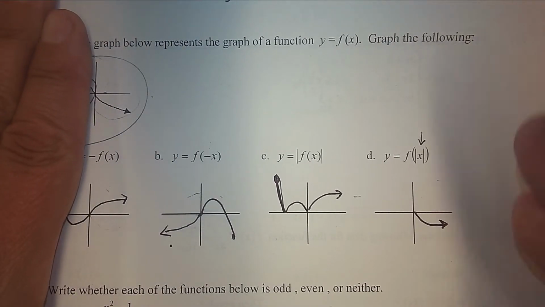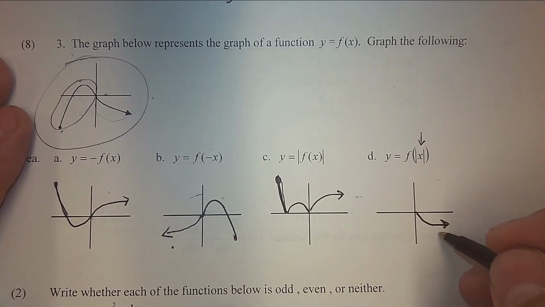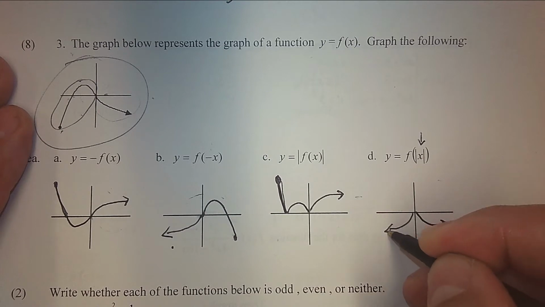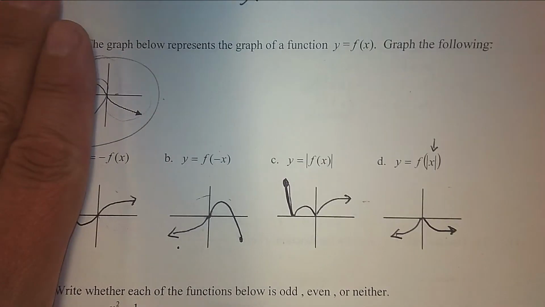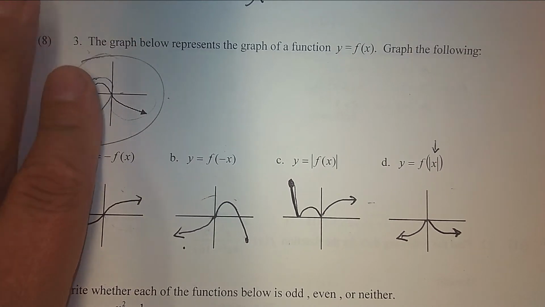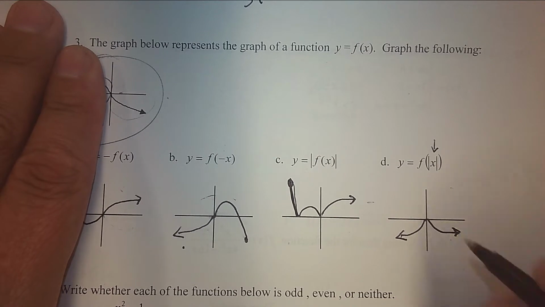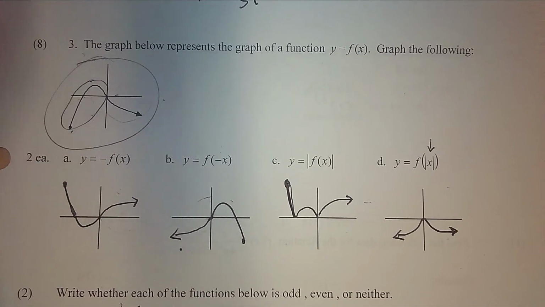So the part to the right works, the part to the left doesn't exist. And then the part you see here, you reflect it over the y-axis. So you look at the part that's to the right, draw it, then erase this part from your memory, and then what you have, you reflect over the y-axis. Done.